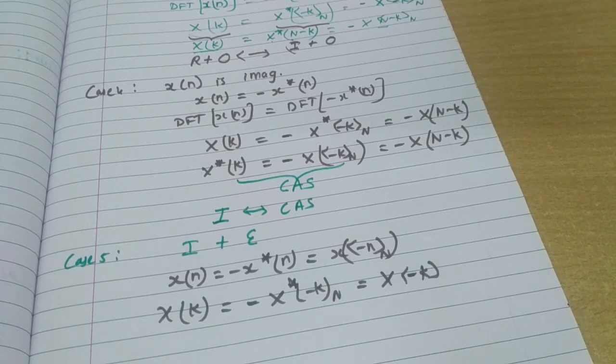Clear? So what's the conclusion? We can directly draw the conclusion, or we can take conjugate again. No, we can directly tell. It is x star of minus k, it is same as minus x of k, and x of k is same as x of minus k. First of all, these two terms mean our DFT is even. What about whether this is imaginary or real? This can be seen from this too. That is, x star of minus k is minus times, then it means it is imaginary. So that's all.